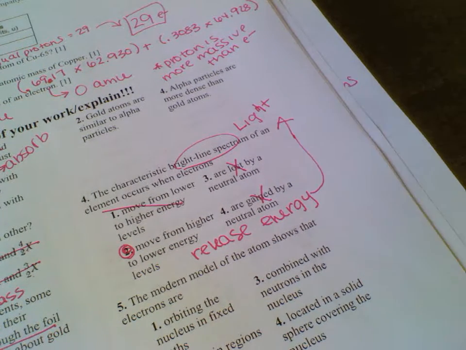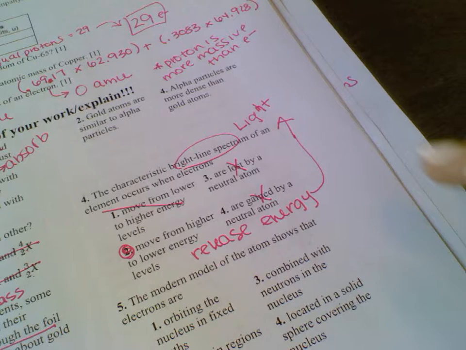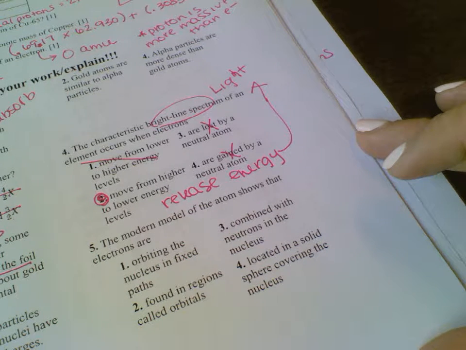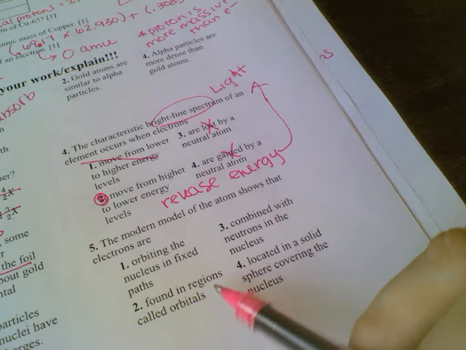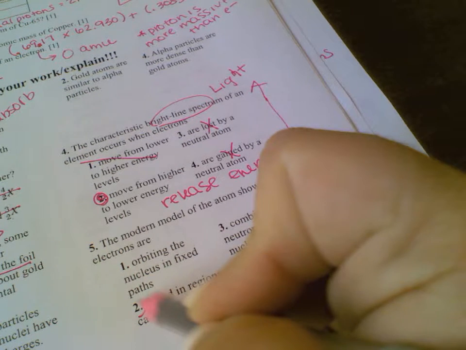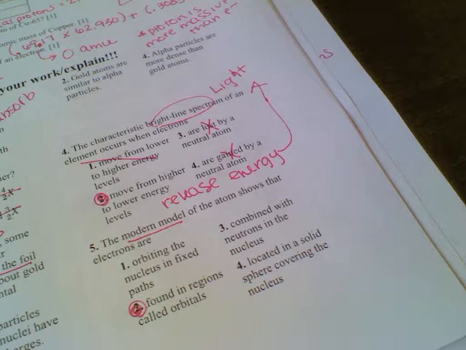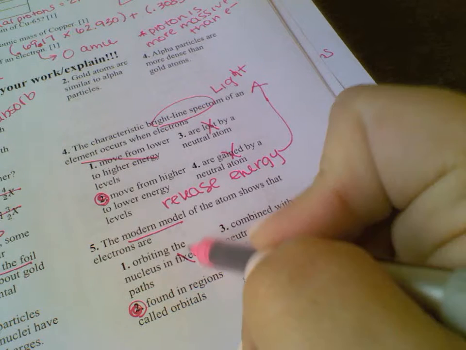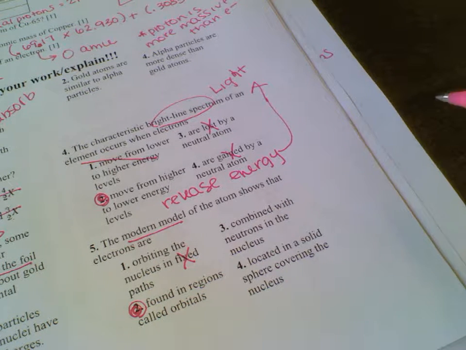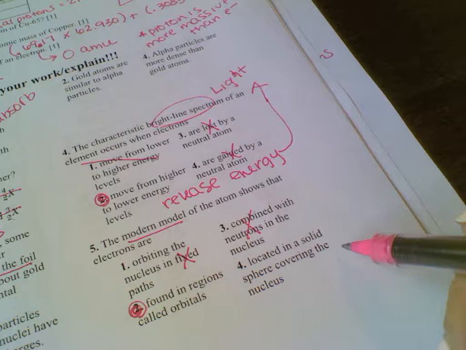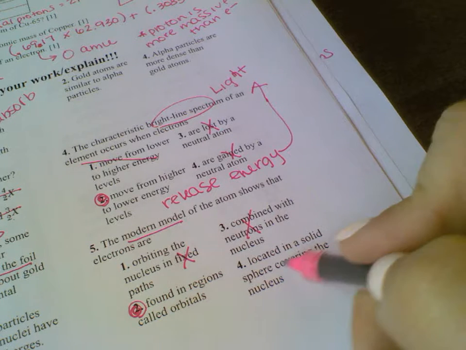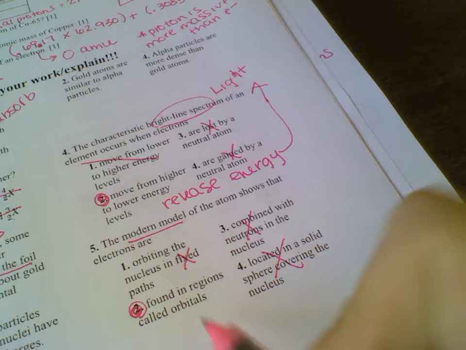5, the modern model of the atom shows that electrons are orbiting in fixed paths, found in regions called orbitals? Ooh, I think I like that. Modern model. I don't like the fixed paths. I don't like that the electrons are combined with the neutrons in the nucleus, and they're located in a solid sphere covering the nucleus. Yeah, I just don't think that sounds right. So regions called orbitals are where your electrons are.